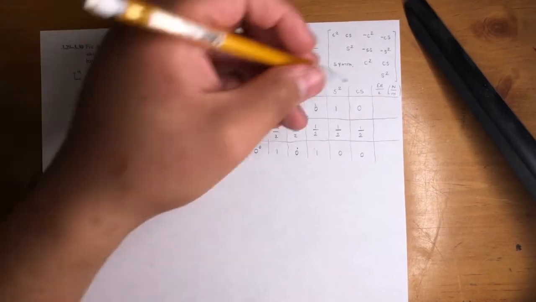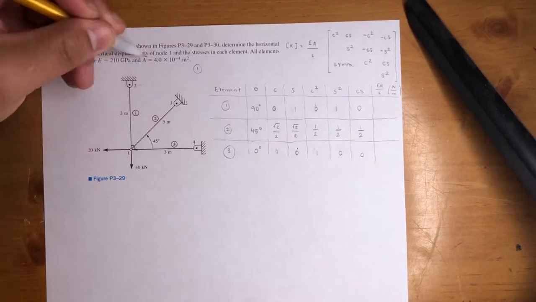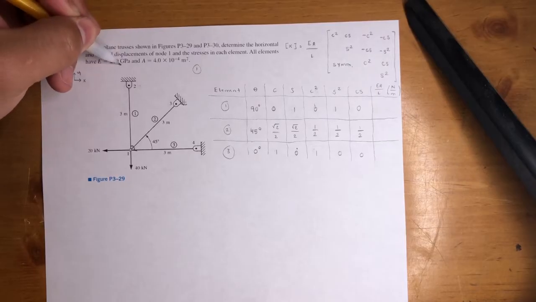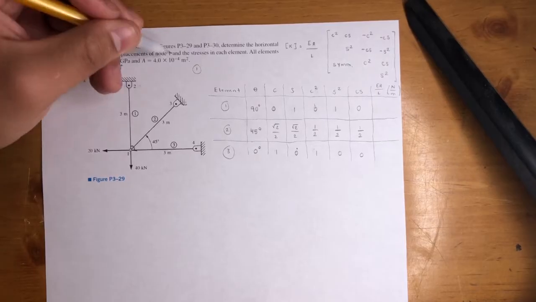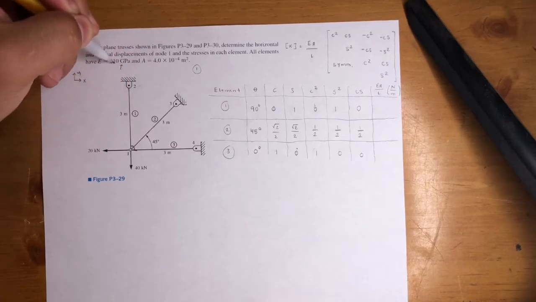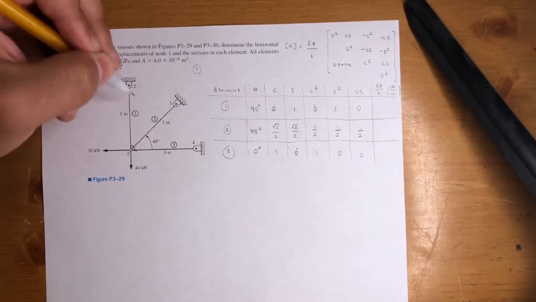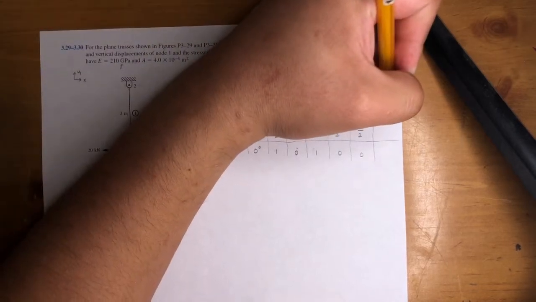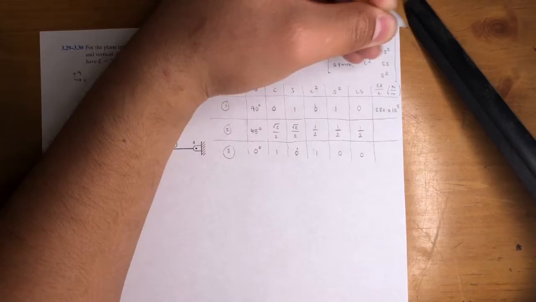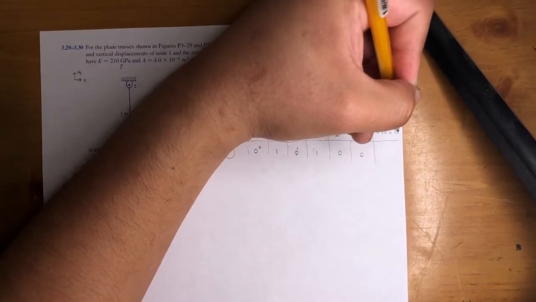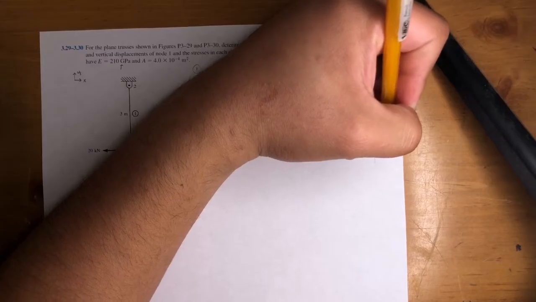Okay, so finding EA over L now. So it's EA, right? That's 210 times 4. That's like 840. This is a 10 to the 9 right here, that little g. Giga, right? And 10 to the negative 4, that's 10 to the 5th. So 840 times 10 to the 5th divided by 3. That's going to give you 280 times 10 to the 5th Newton per meter. And same for all of them, right? So go ahead and fill that in.